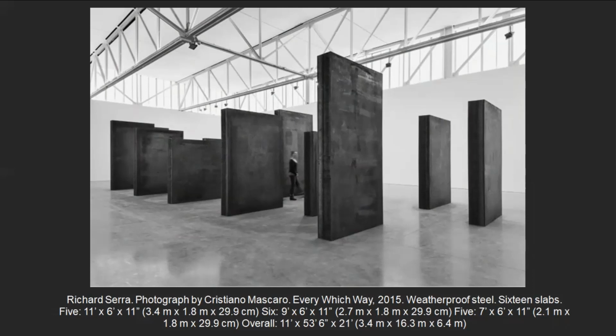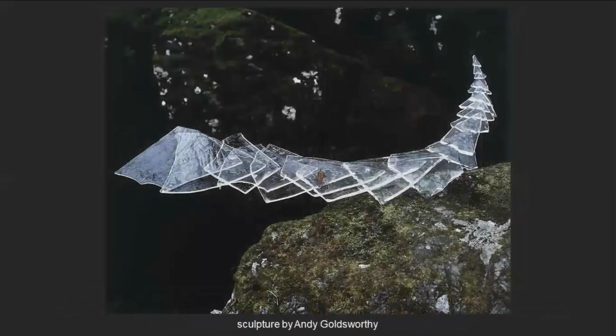So that's a change in 2 feet from slab to slab. And you can see moving from the left, coming towards the viewer here, the change goes from largest to middle to smallest to middle to largest again. So a different sort of modulation in size. Here's another example of modulation in size, but it's also a modulation in position. This is a sculpture by Andy Goldsworthy.